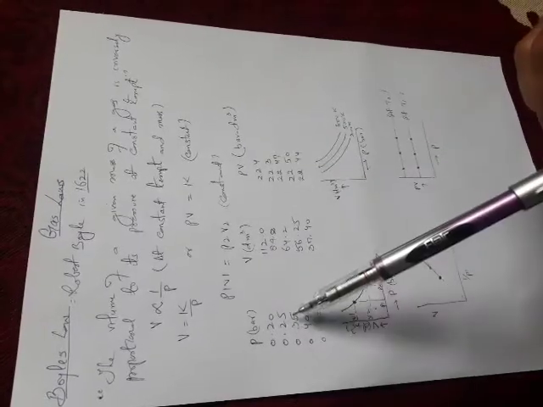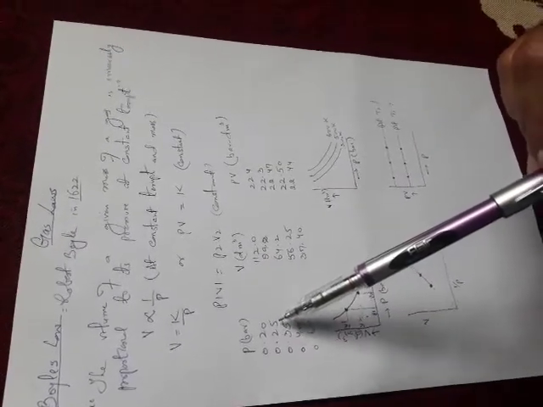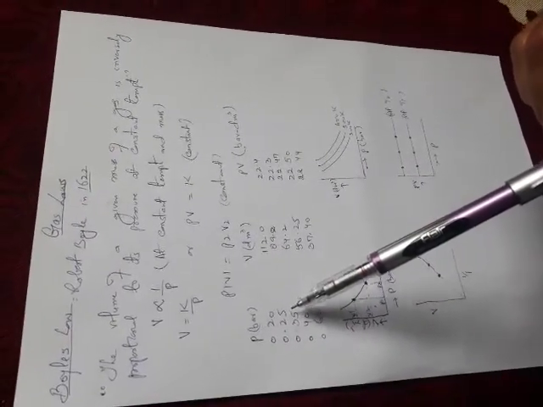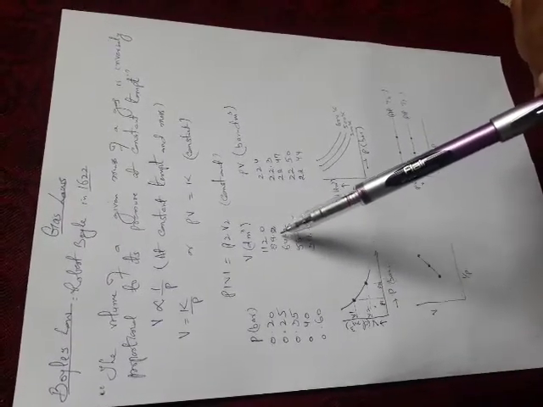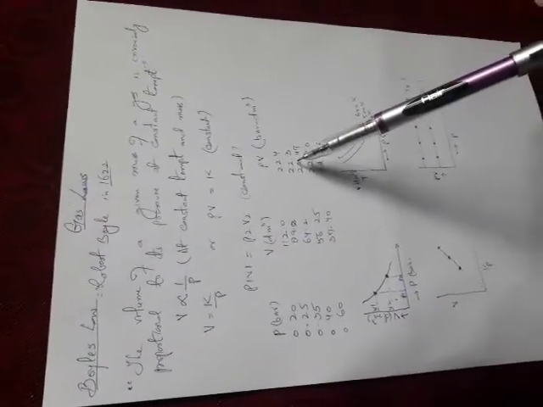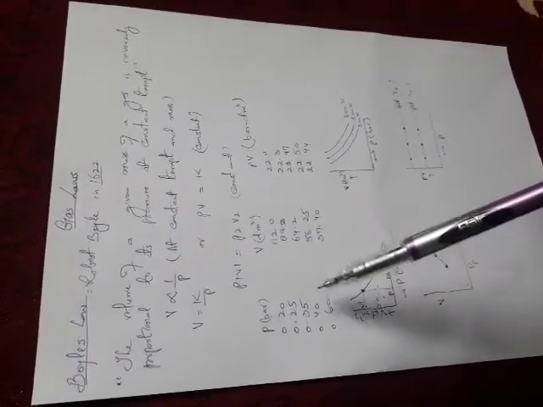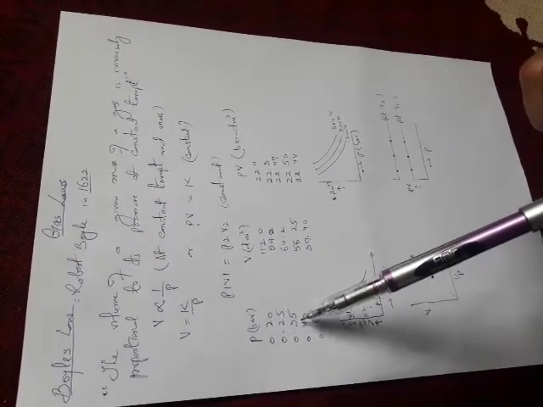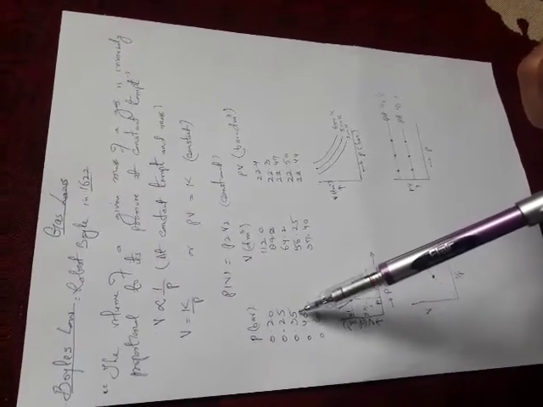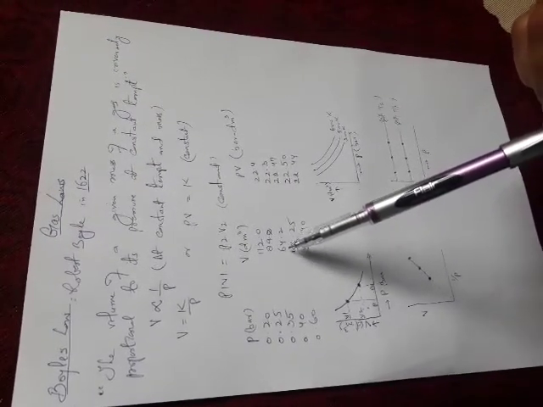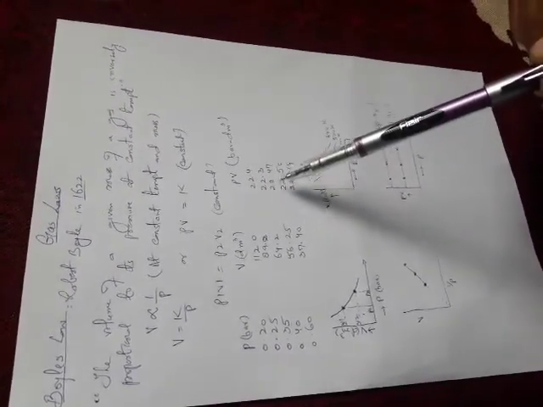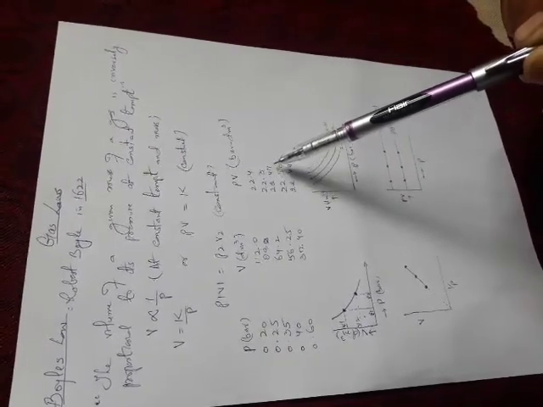Now when the pressure is increased to 0.25 bars, the volume gets reduced to 89.2, and the product of the two is 22.3. If we increase the pressure to 0.35 bars, the volume gets reduced further to 64.2, and the product of the two is again 22.47.